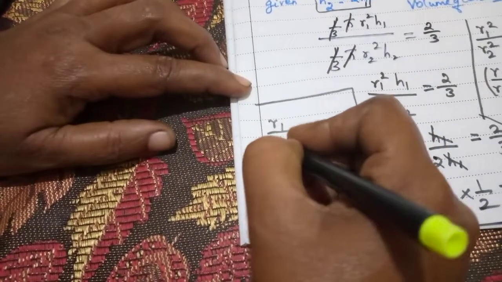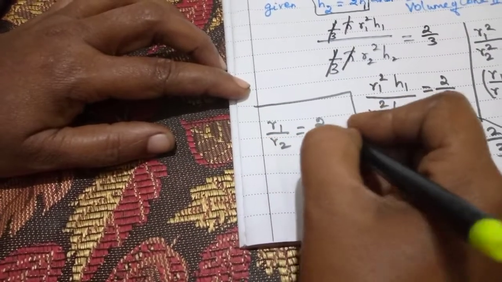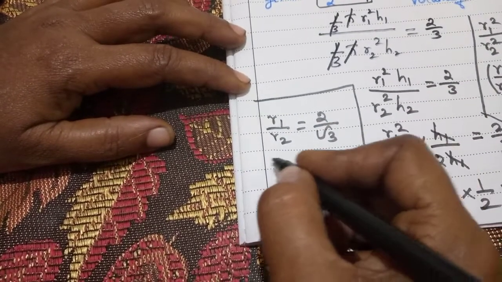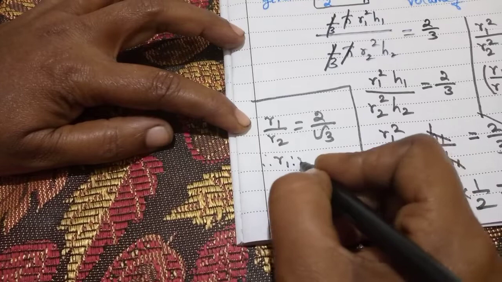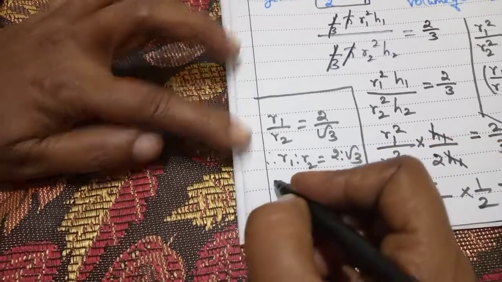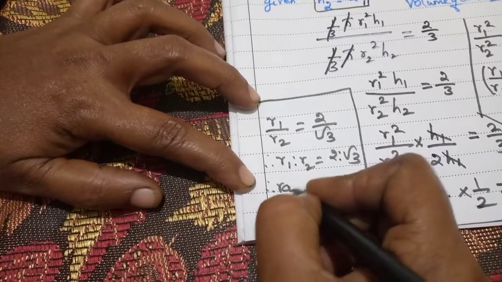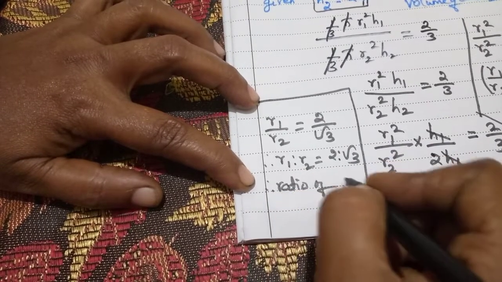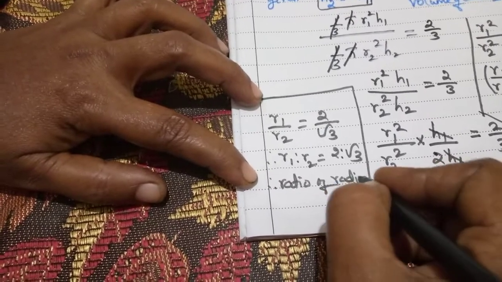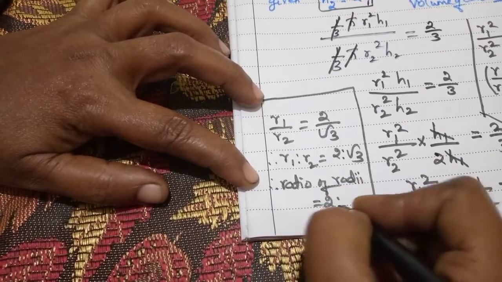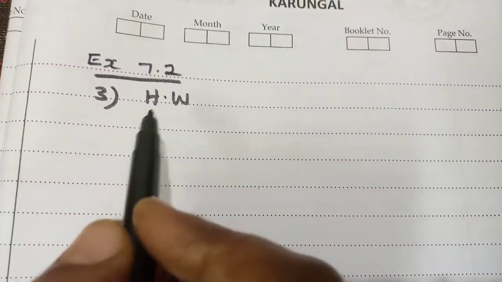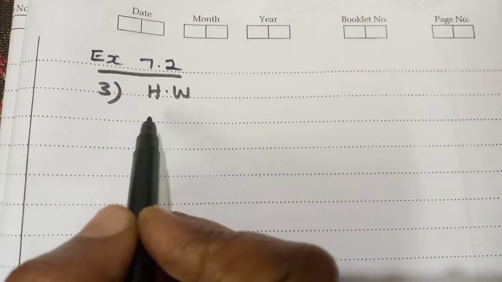r1 by r2 is equal to 2 by root 3. In ratio form it can be written r1 is to r2 is equal to 2 is to root 3. Therefore, the ratio of their radii is equal to 2 is to root 3. Understood, students? There is a homework, exercise 7.2 question number 3.